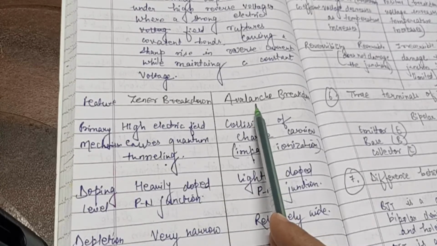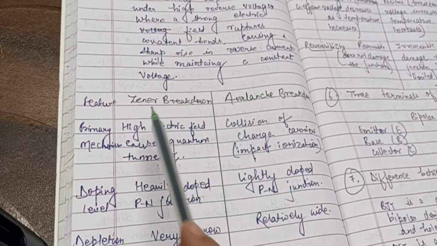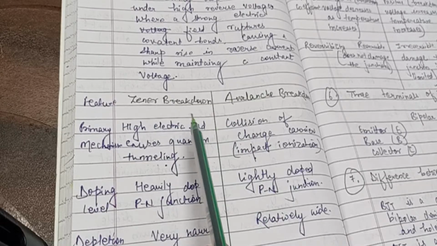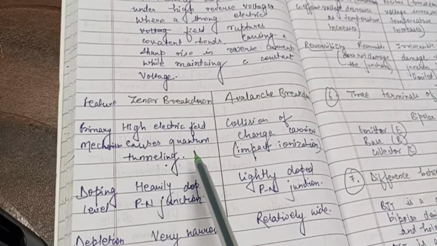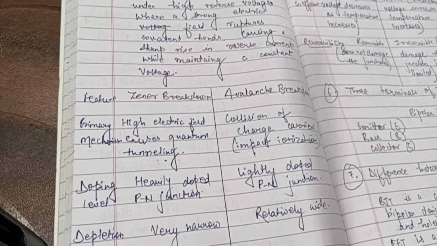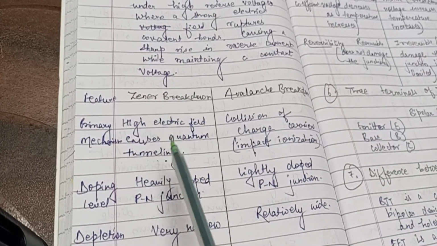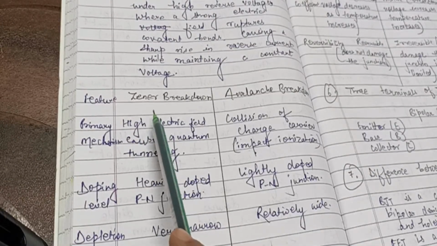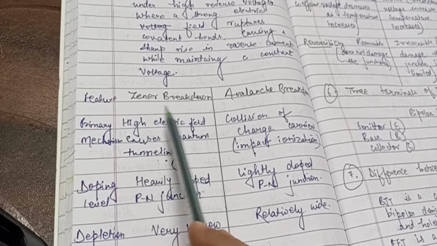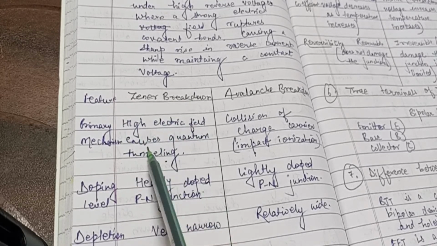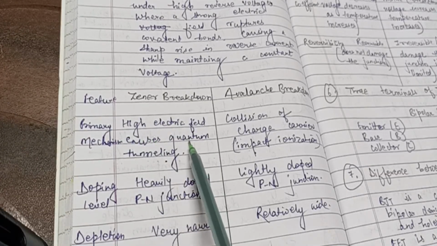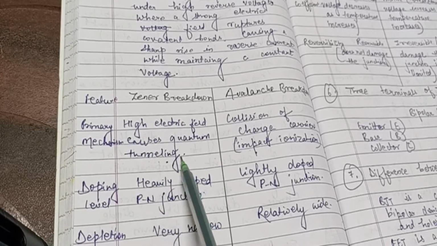So let us distinguish between these two breakdowns, Zener breakdown and avalanche breakdown. Looking at the primary mechanism, Zener breakdown is due to a high electric field, and this causes quantum tunneling.